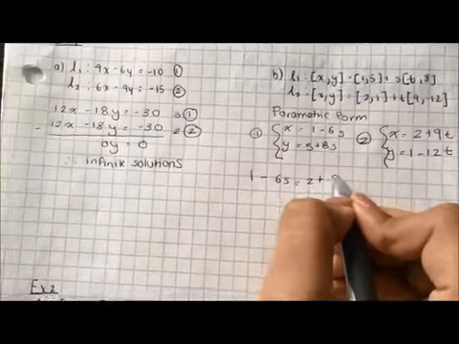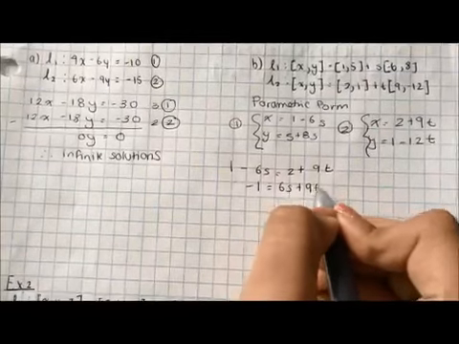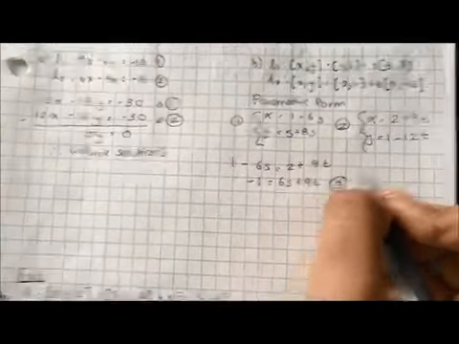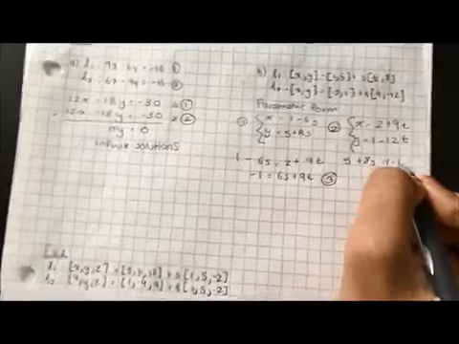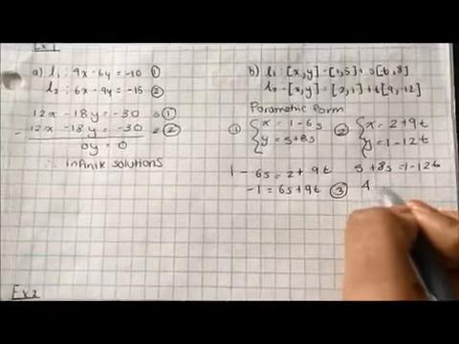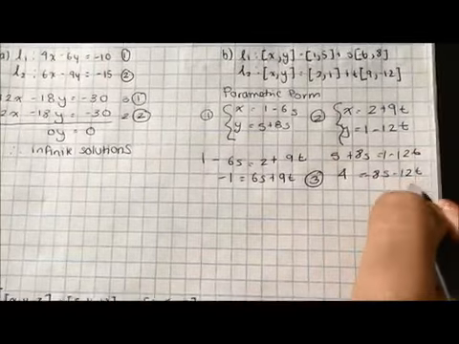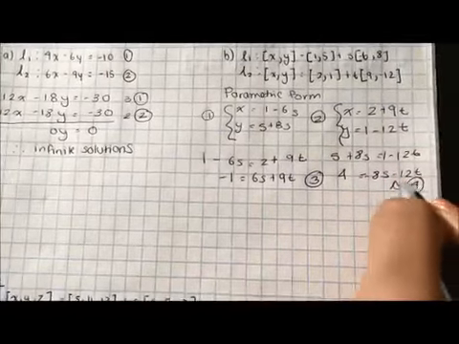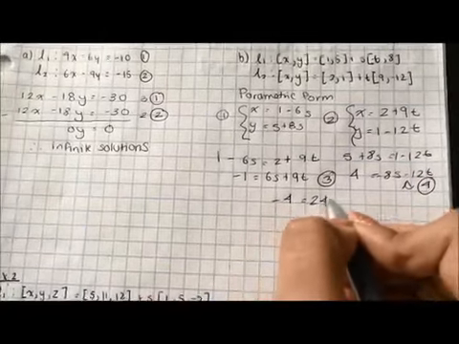So you equate the x and y variables. 1 minus 6s equals 2 plus 9t, which means negative 1 equals 6s plus 9t, which is your third equation. And 5 plus 8s equals 1 minus 12t, which means 4 equals negative 8s minus 12t, which is your fourth equation. You use equations 3 and 4 to solve for s and t.